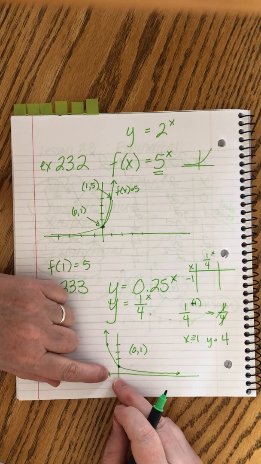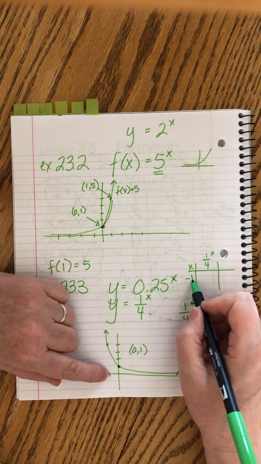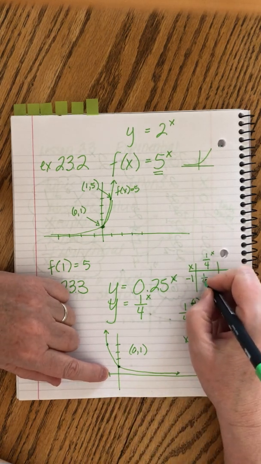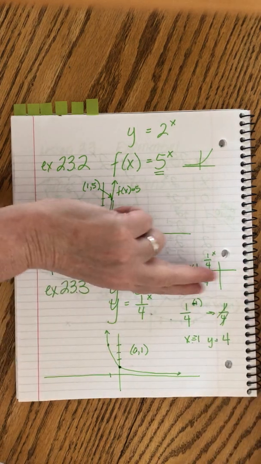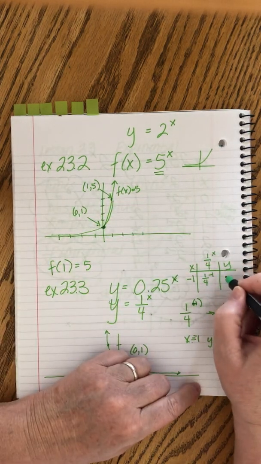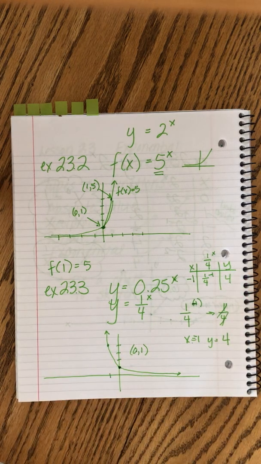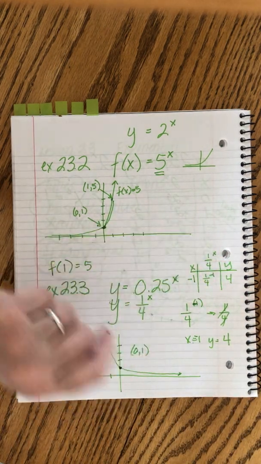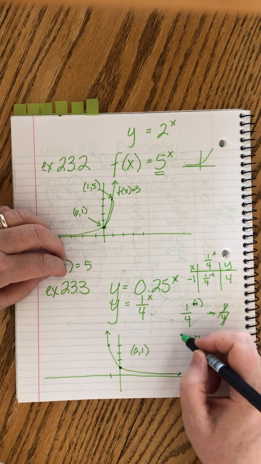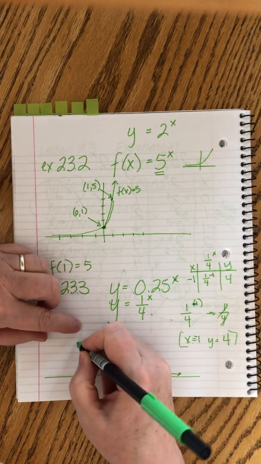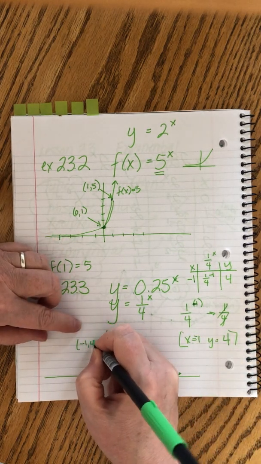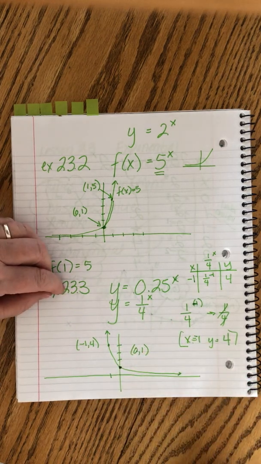That's where the more interesting work is. So I choose -1. (1/4) to the -1 means I take the reciprocal to find y, right? It's +4. The negative just flips it. So (-1, 4) is my second point. And that's all I need to draw the curve.